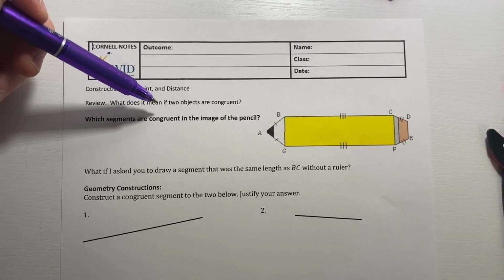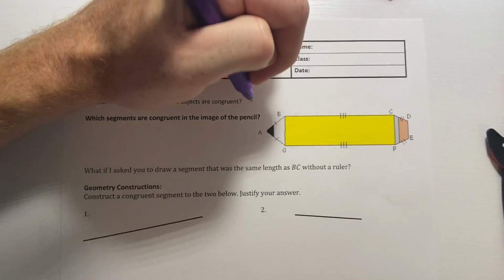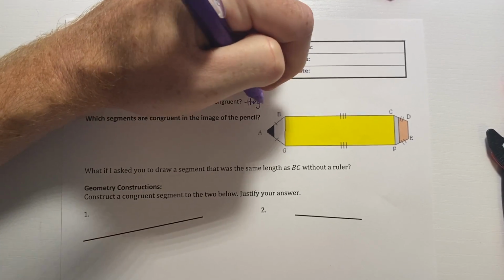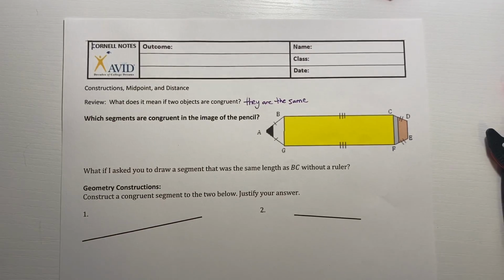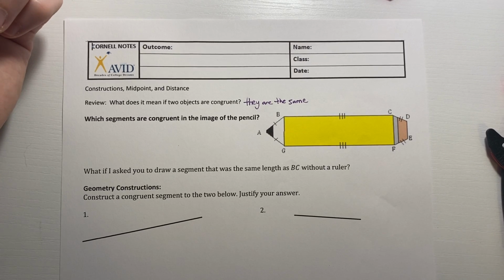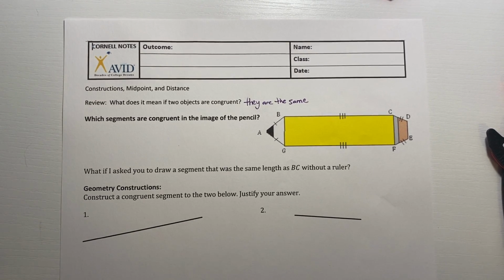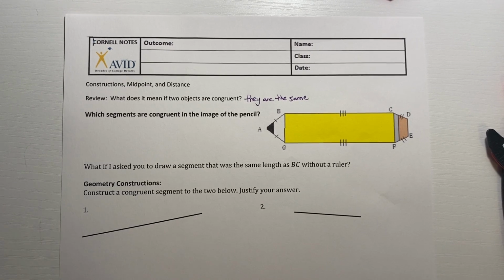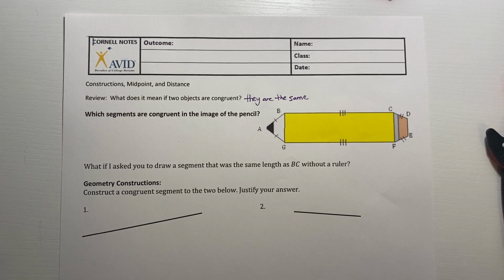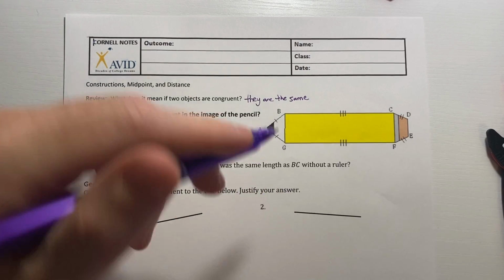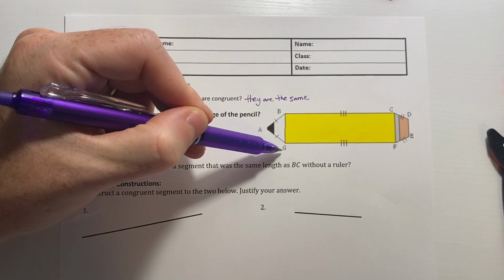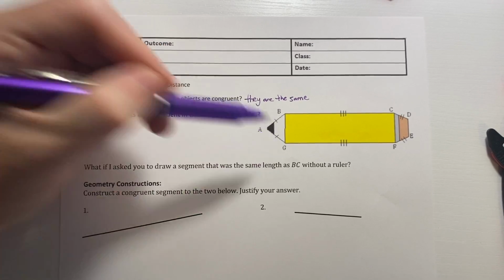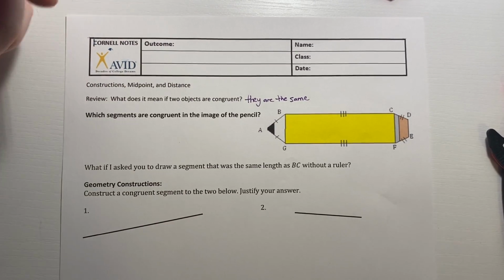So what does it mean if two objects are congruent? It means they are the same. When you're talking about segments, we're talking about the length of the segments. We'll get later on into angles and congruent angles. That means the measures of their degrees are the same, but in this case, since we're talking about segments, they are the same length. So in this example, we see that segment AB and segment AG, it's a G, both have that one tick mark, therefore they are both the exact same length.